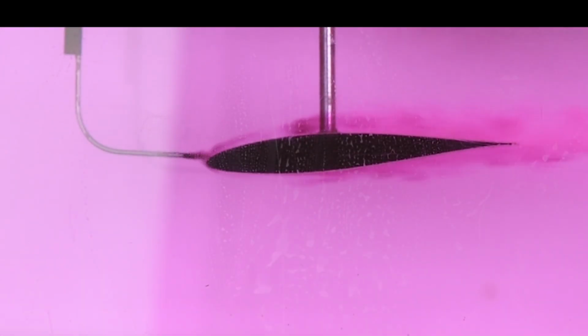Here at our fastest pump speed, we see the boundary layer display its most turbulent type of flow and turbulent type qualities, as we can see with the dispersion of the dye with the very fast flow going past our airfoil.